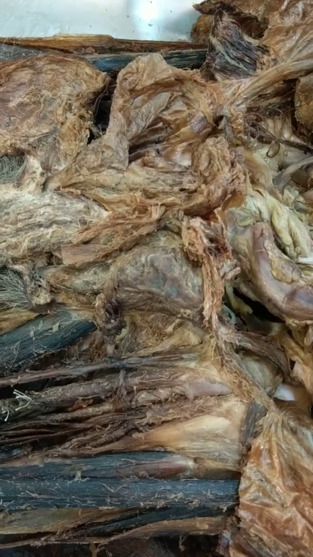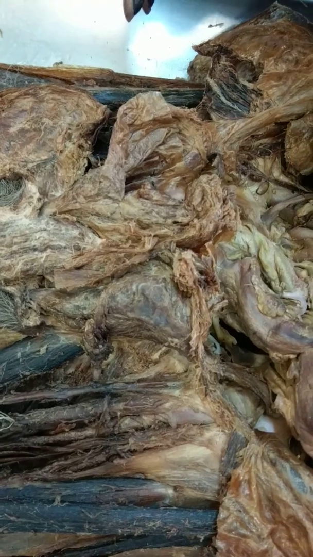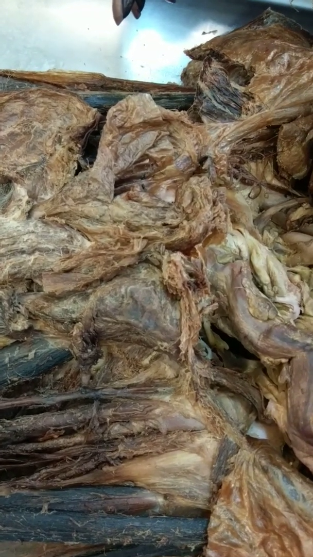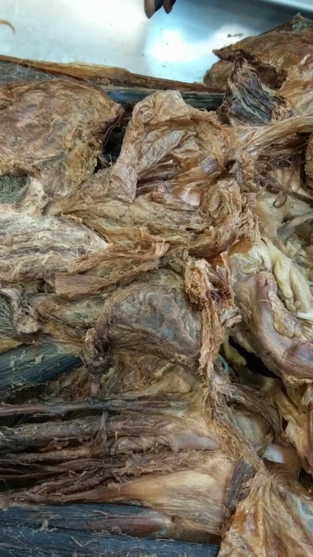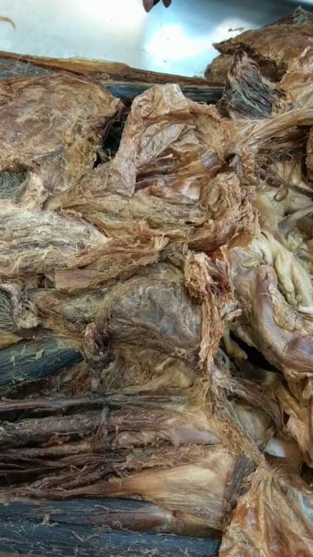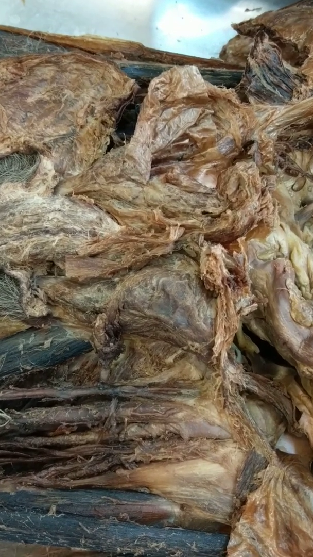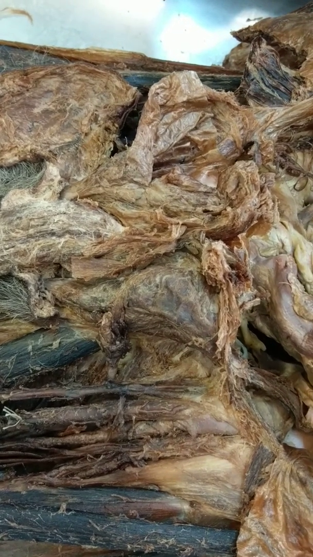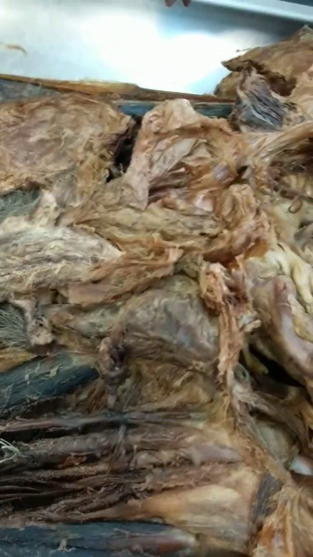Pudenda interna, what does it supply? Basically the whole perineum and the external genital organs. What is the terminal branch of the pudenda interna? It's the arteria dorsalis penis, or dorsalis clitoridis for the female. Good. And then a little bit higher up, because you have the anterior and posterior branches, a little bit higher up you would have iliolumbalis.